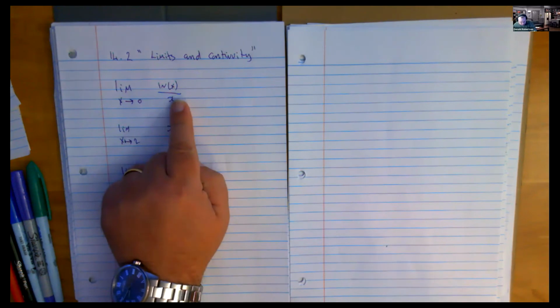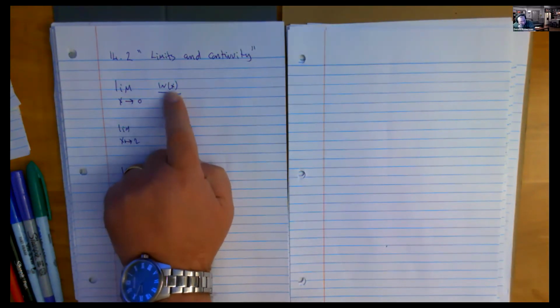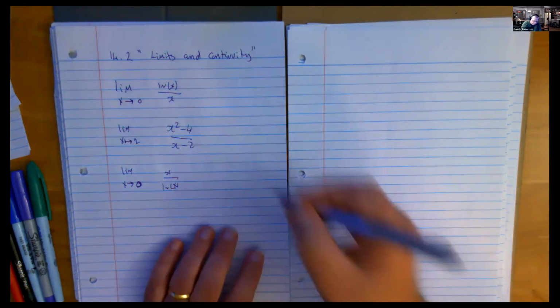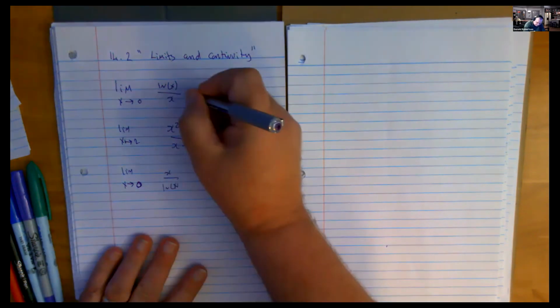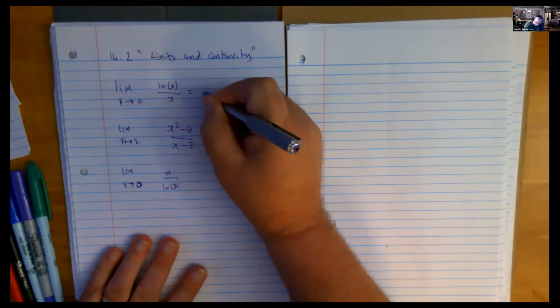So if you were asked to do this one, you would look at this particular expression and you could certainly try and evaluate it. But the natural log of 0 is a problem, isn't it? Because the natural log of 0 is negative infinity. And then if you take negative infinity and divide it by 0, you would get a really, really bad answer, right? Something that you wouldn't want. But basically, this answer here would be negative infinity.